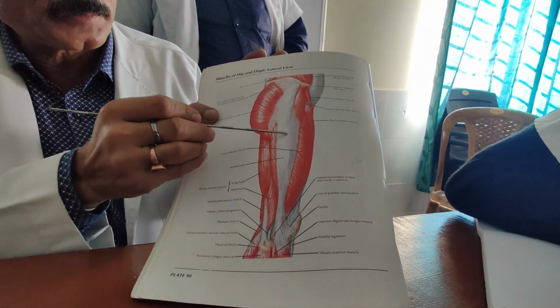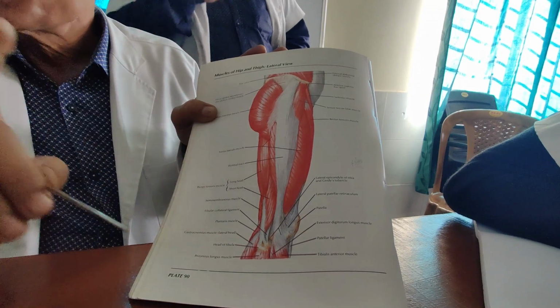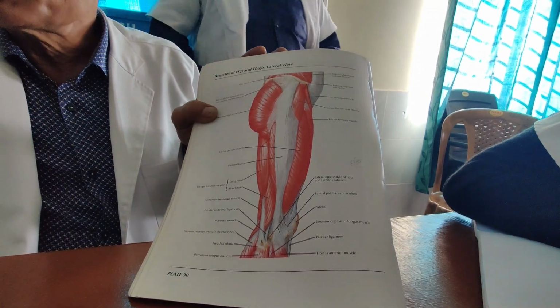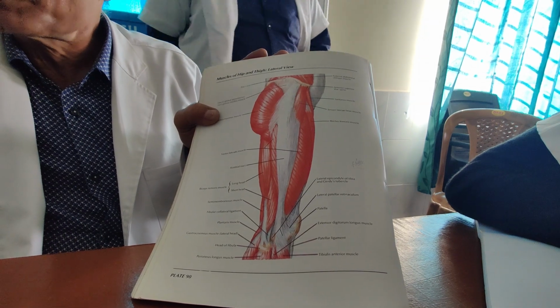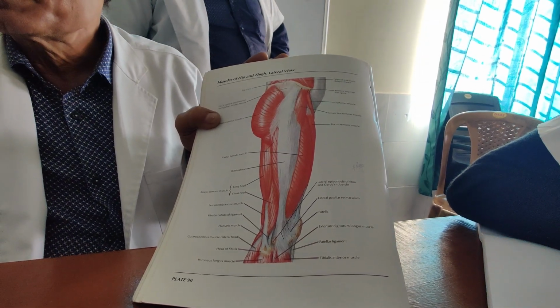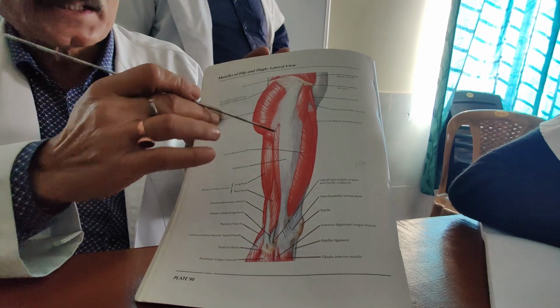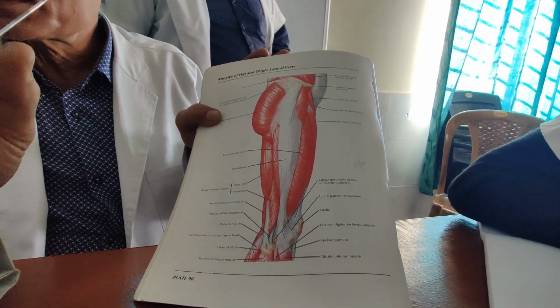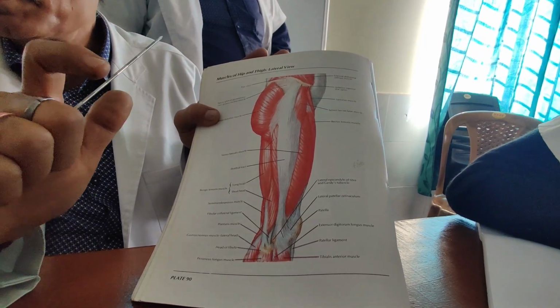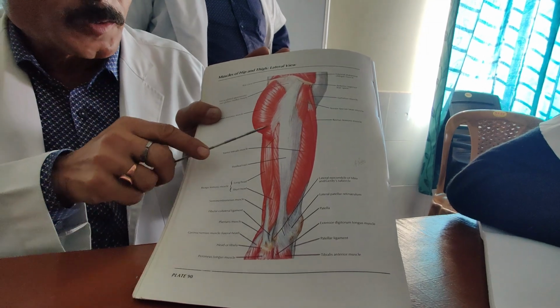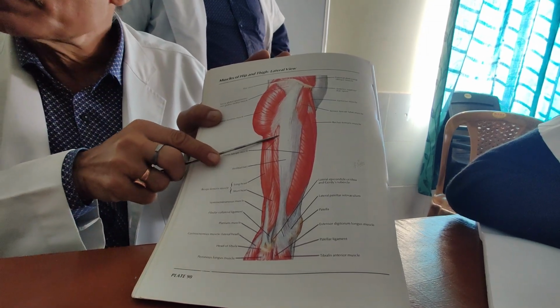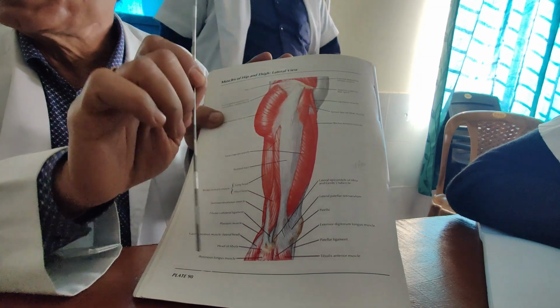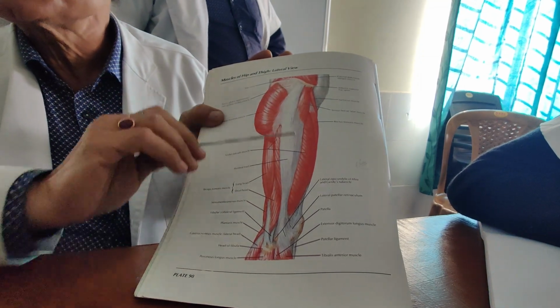One, you can cut through the middle. Particularly in a thin-build person, this is probably easier to do. Cauterize the vessels which are coming, otherwise they will bleed. Or you can reflect the muscle anteriorly. While doing so, you have to detach the muscle origin.